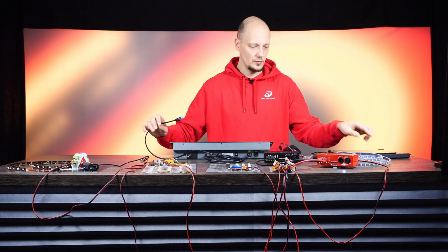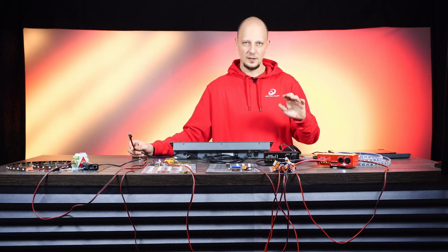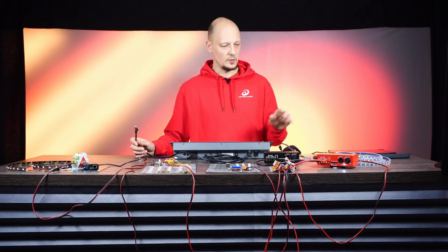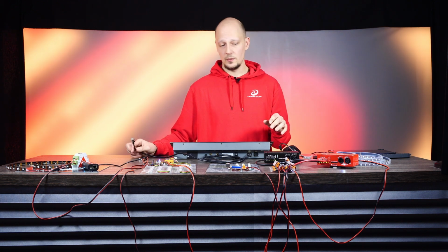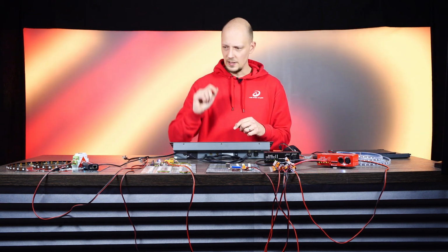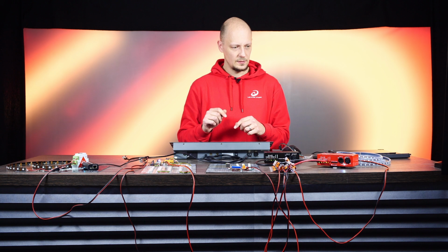I wanted to show you, before I show you some digital strips, how you can emulate your analog strip with the digital, but I don't have a proper cable.